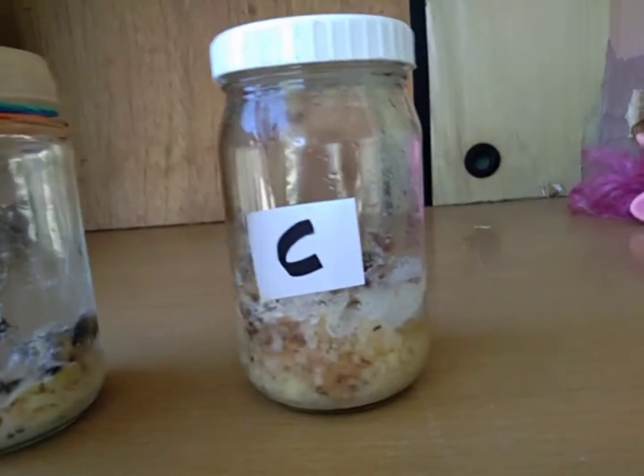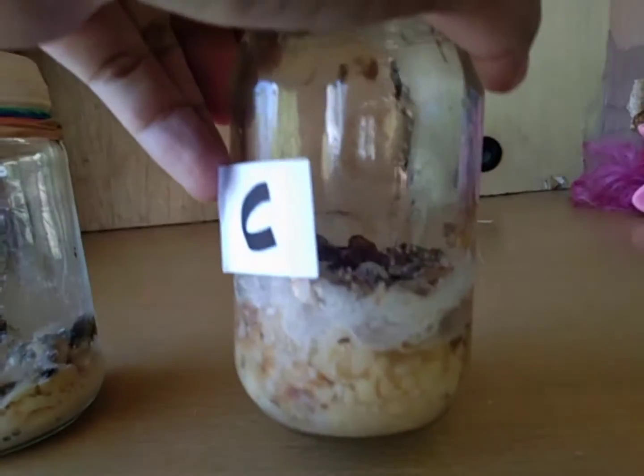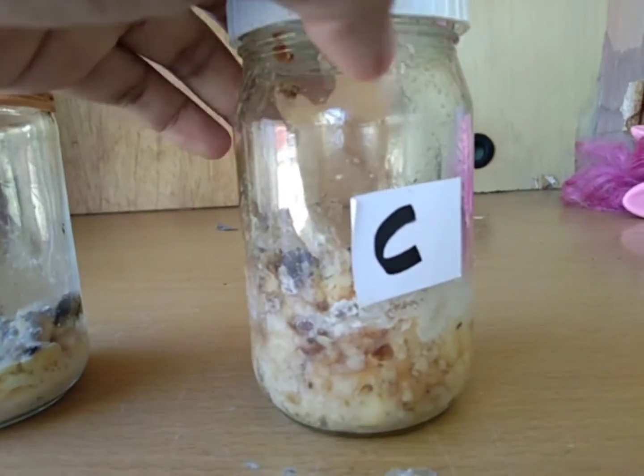Jar C. No flies or maggots were attracted because it was covered with a jar lid, but it builds up more molds on it.